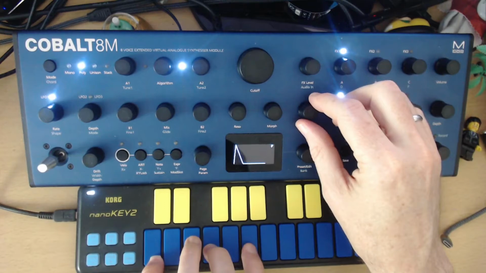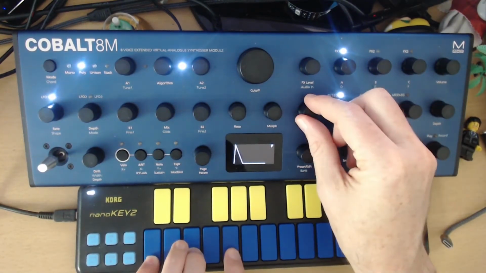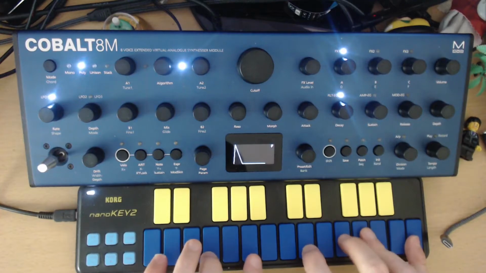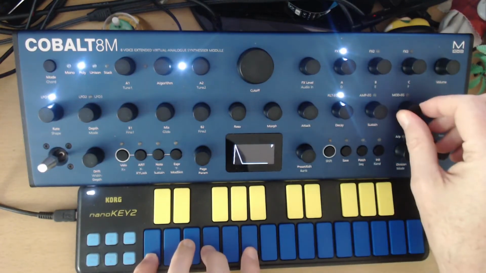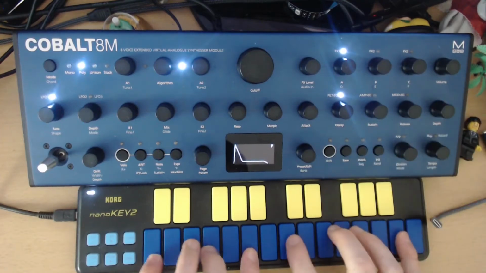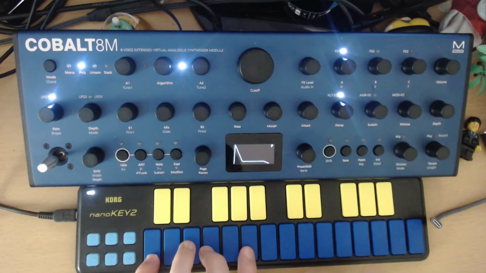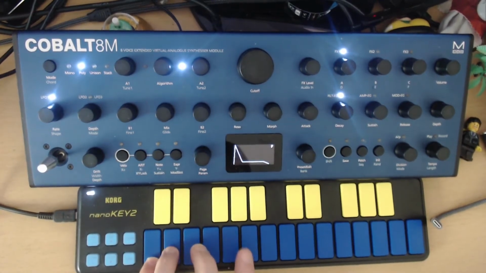Slowly back off on the cutoff. Just the saturation, sustain, release on this.